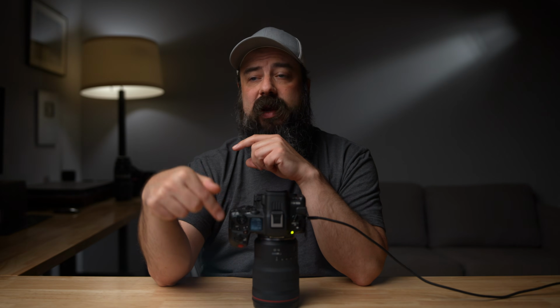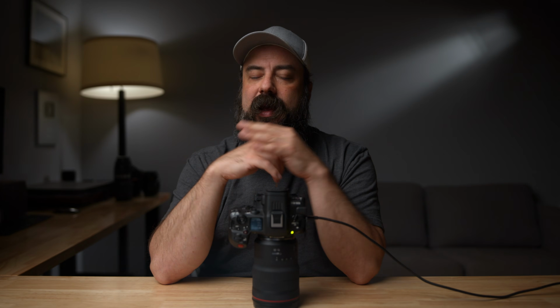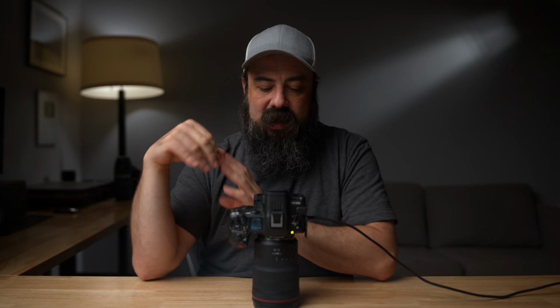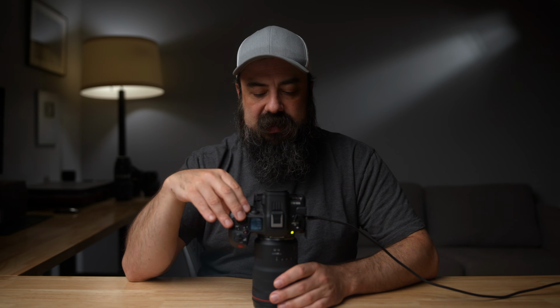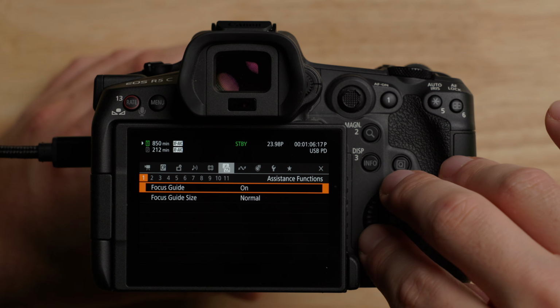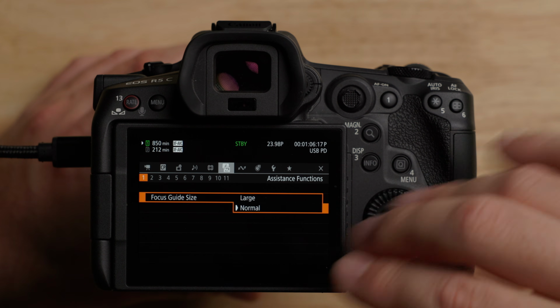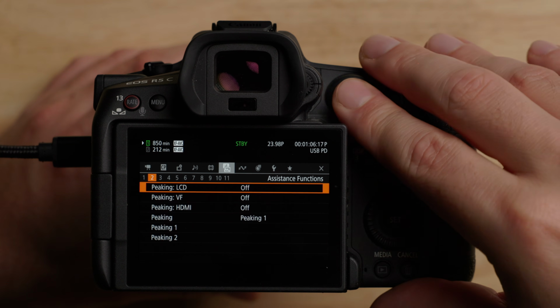You can also use this in manual focus mode with subject detection, which is really cool. So you can use a manual focus lens or put your lens in manual focus and it will find the person, and then you can focus on it, and when the arrows line up, that person's in focus. So it's a pretty cool feature. I do use it on occasion. I generally use peaking most of the time, but I have used this too, and it is pretty handy. And then for the focus guide side, of course, there's different options for normal and large.